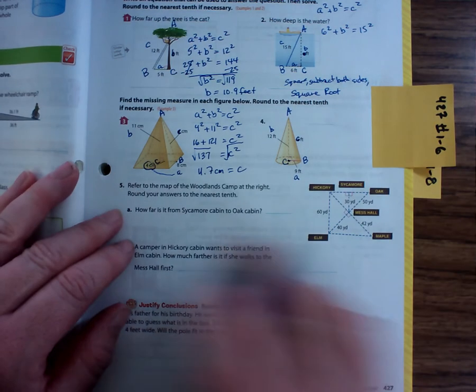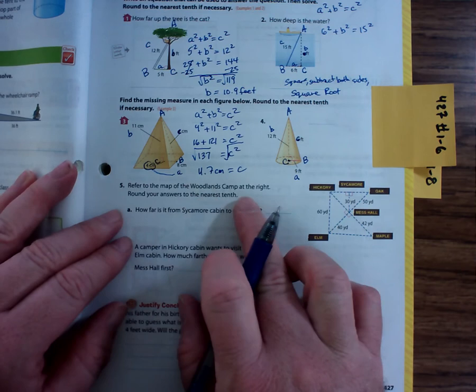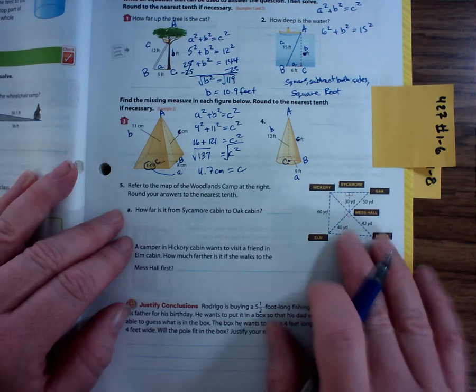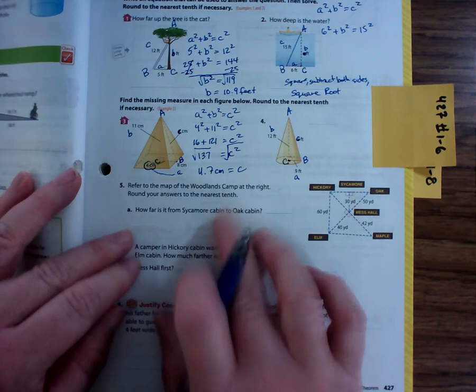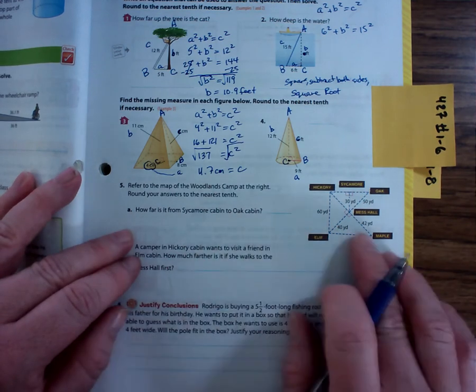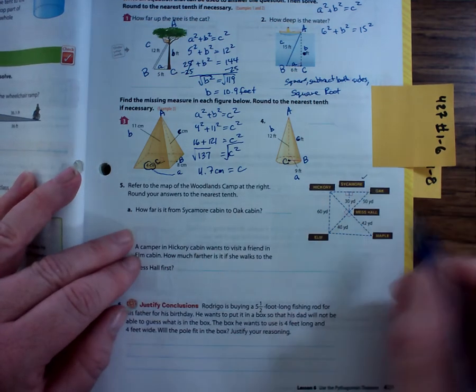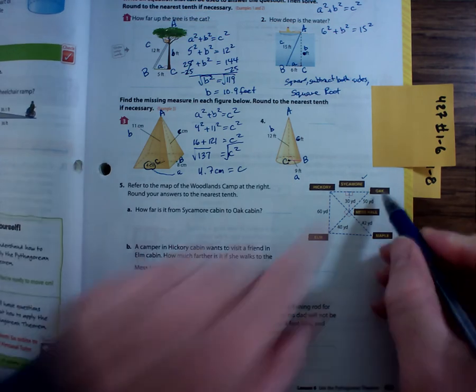Number 5. Refer to the map of the Woodlands camp at the right. Okay, we have this camp. That's pretty cool. Round your answers to the nearest 10th. How far is it from Sycamore Cabin to Oak Canyon, which is right here?